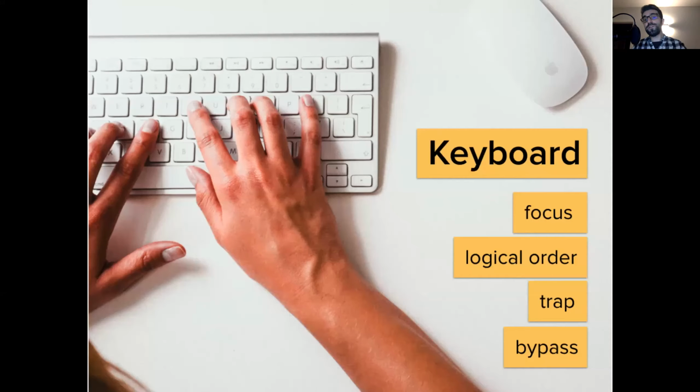The first thing is the keyboard. When we use the keyboard to type passwords and usernames, maybe we don't notice the focus, because we always type into this input. But some people need the focus. Even we sometimes need focus if we have a big amount of data, to know where we are on the screen.